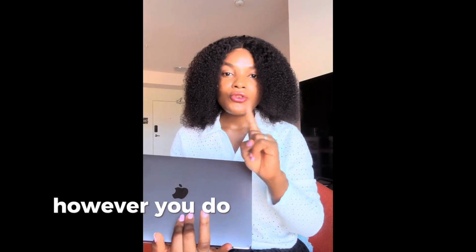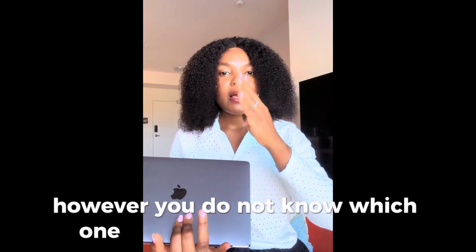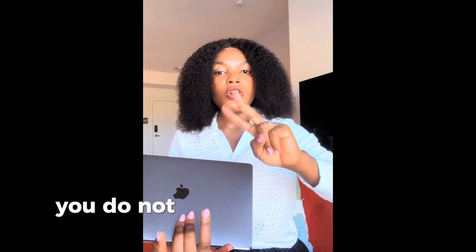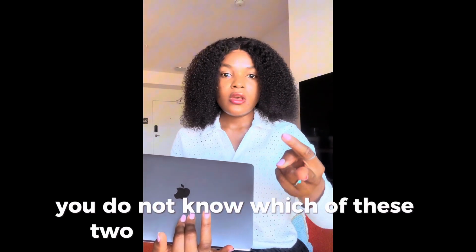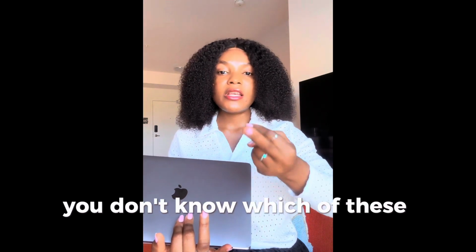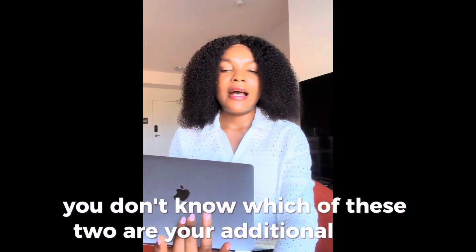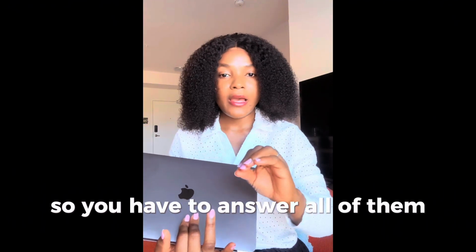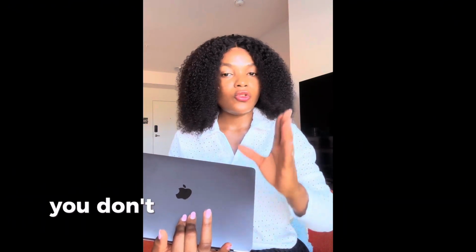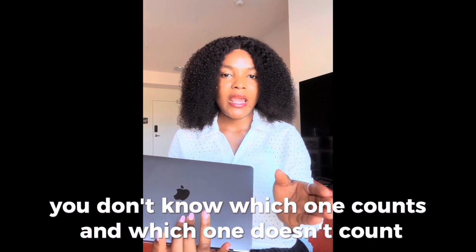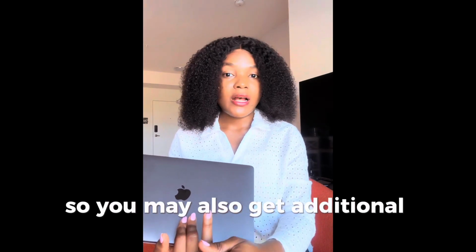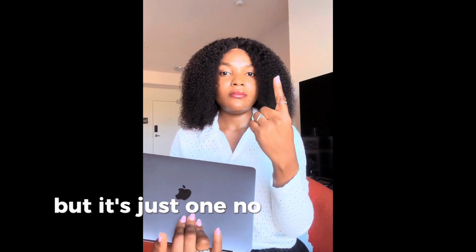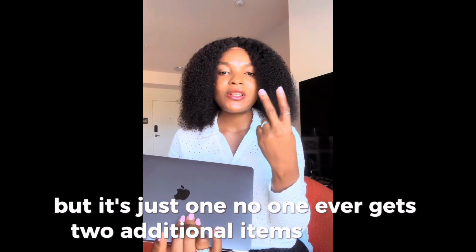However, you do not know which one counts towards the score and which one is the additional item. You got 2 listening part 2. You do not know which of these 2 is an additional item. You got 2 listening part 6. You don't know which of these 2 is your additional item. So you have to answer all of them with the same importance. You don't know which one counts and which one doesn't count. You may also get an additional item in the reading as well, but it's just one. No one ever gets 2 additional items on a test.